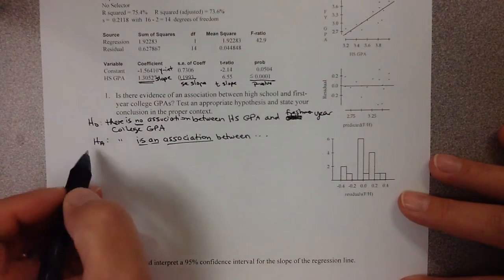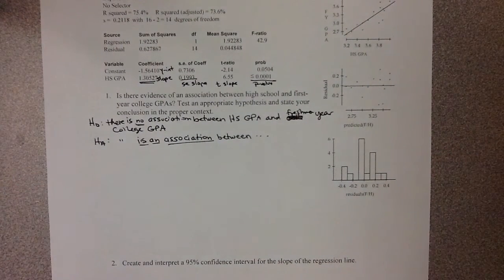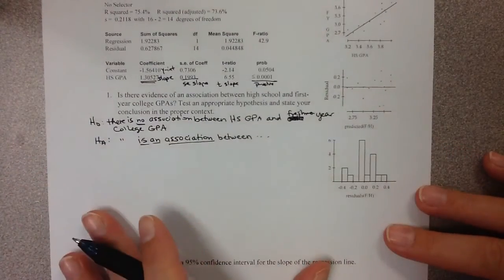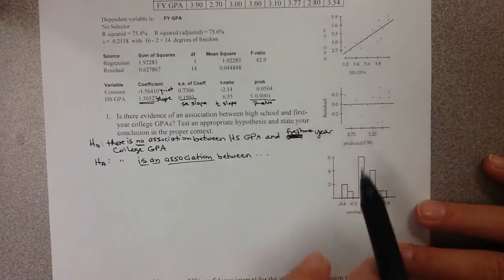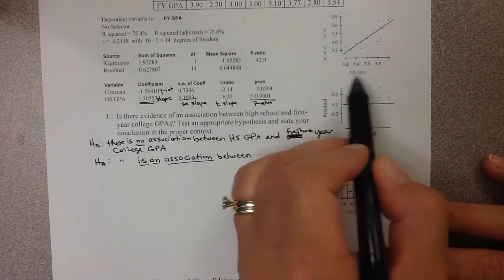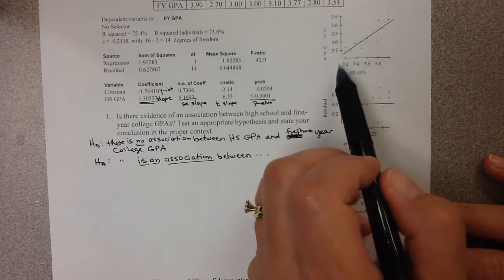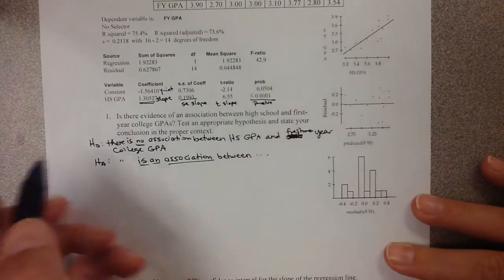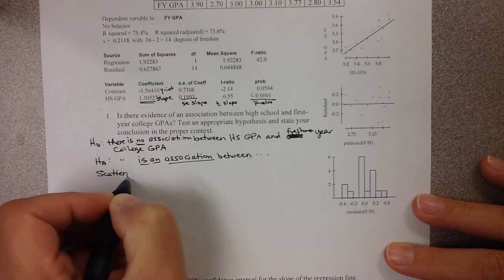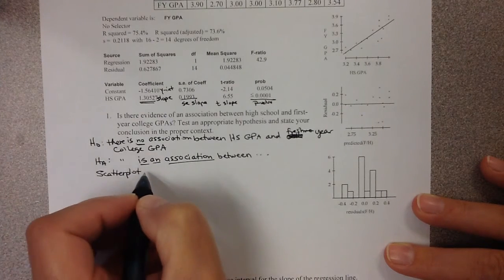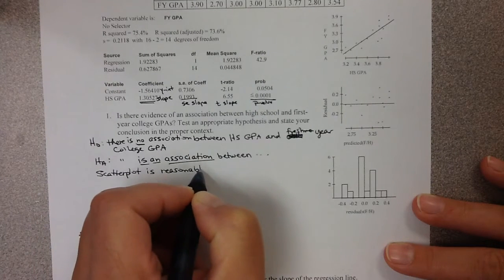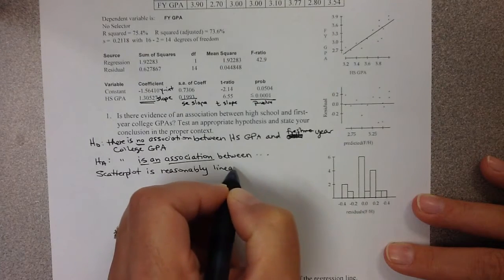All right, so conditions, nowhere in there did it say the conditions had already been checked. So we should check conditions. And the conditions really are about looking at each of the graphs that are given over here and telling what we see. So the first thing we see is GPA versus GPA. That's a scatter plot. It looks reasonably linear. So we're going to say that the scatter plot is reasonably linear. Check.